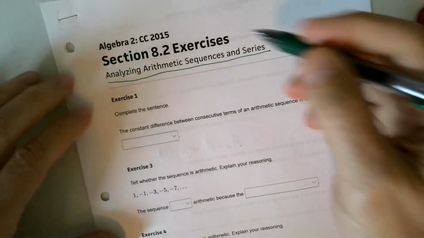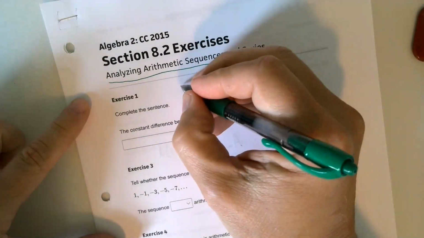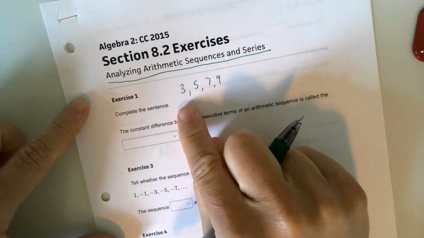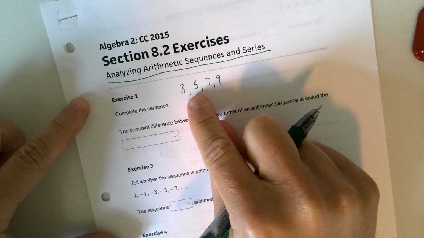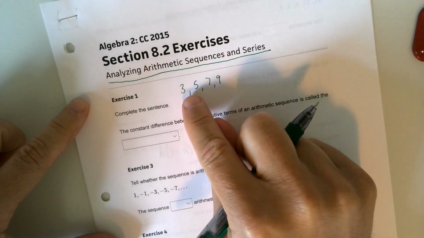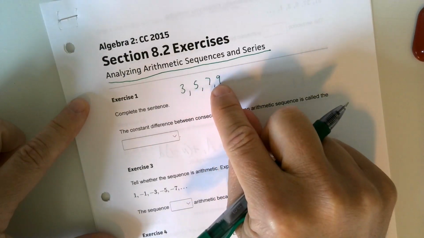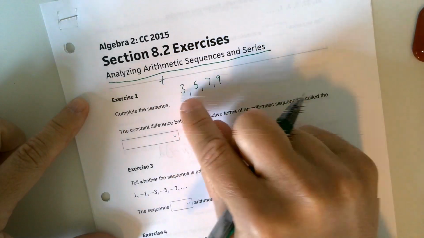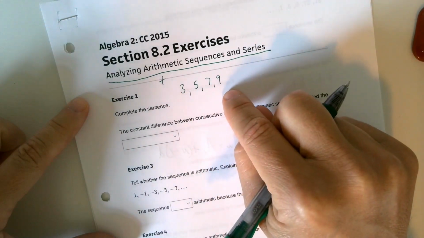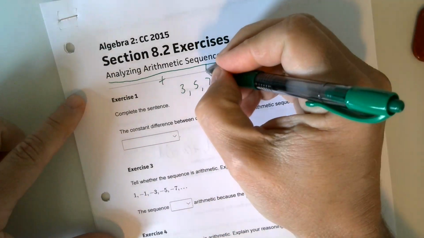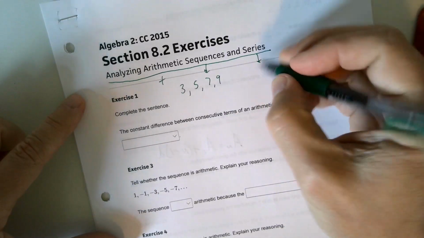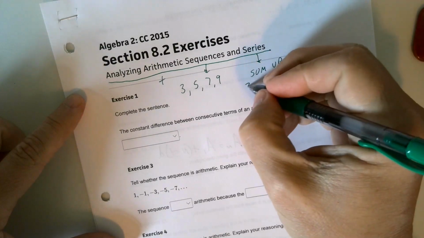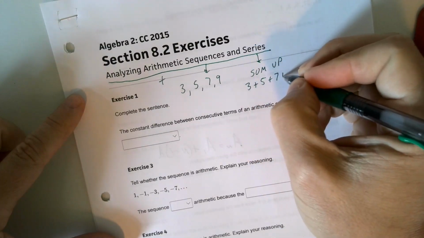Okay, so arithmetic sequences are simply sequences like this, 3, 5, 7, 9, that are going to go up by the same amount through addition every time. So an addition of 2, an addition of 2, an addition of 2. So arithmetic means there's a constant addition going on, or that means that the difference between each term is the same. Okay, where that's a sequence. A series simply means to sum up that sequence. So basically like 3 plus 5 plus 7 plus 9.